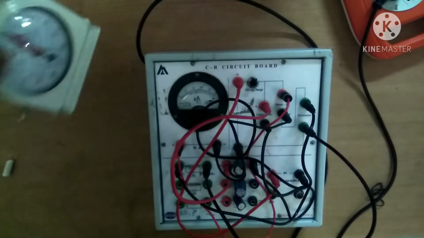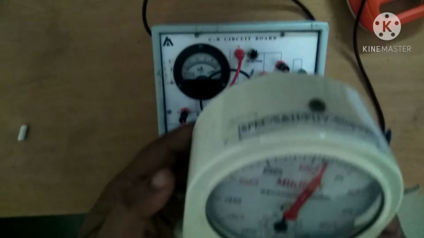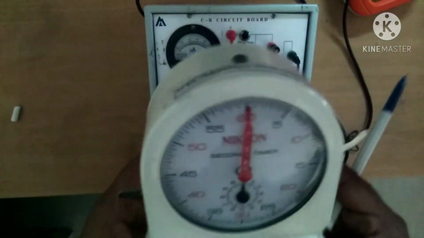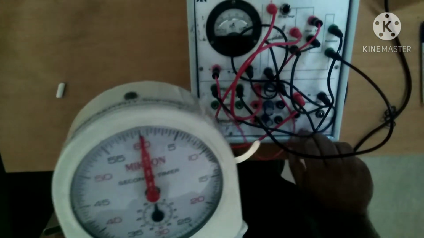And this is the stop clock we are going to take. So I'm going to reset this. The stop clock is reset. Now first, what am I going to do?